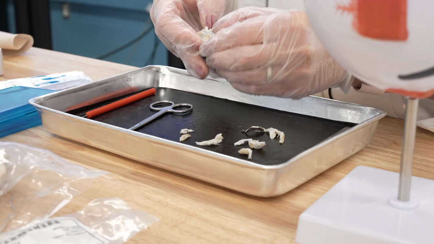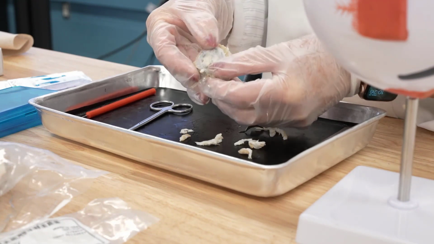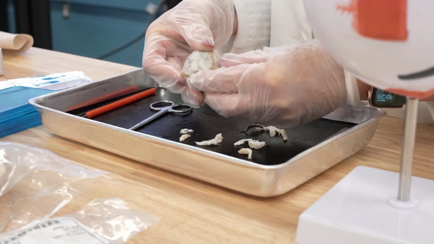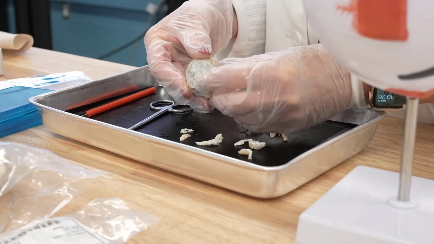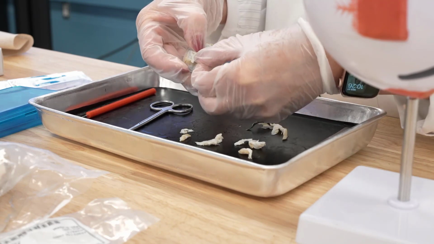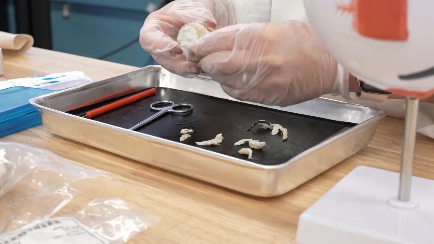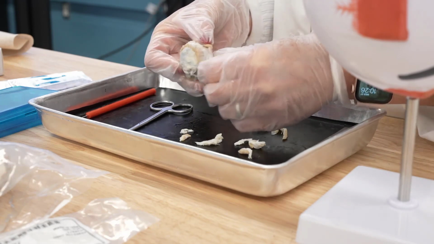I probably could do a little more digging, trying to get it. Can you see that little structure coming out? It goes all the way back to the brain. It's just cut off, but you see that right there?